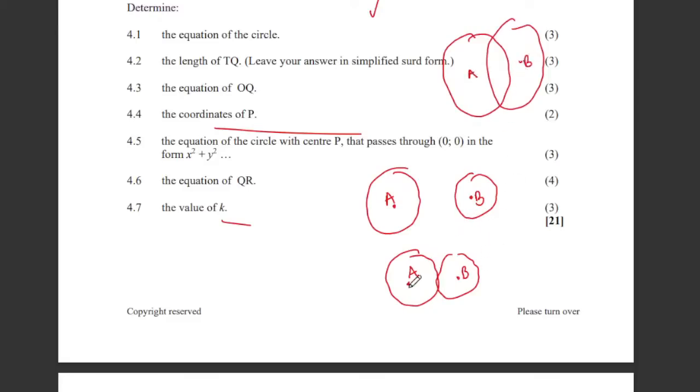So with this, let's say the first one, we need to get the distance AB. Now, if our AB is greater than the radius of A plus the radius of B combined, then the circles are not touching. They are far apart.